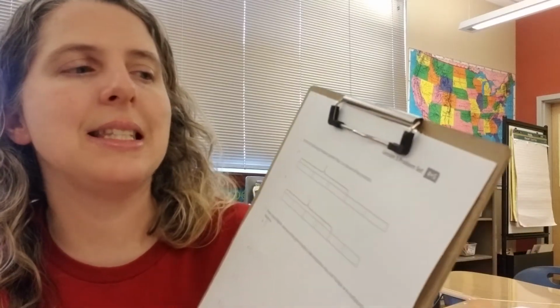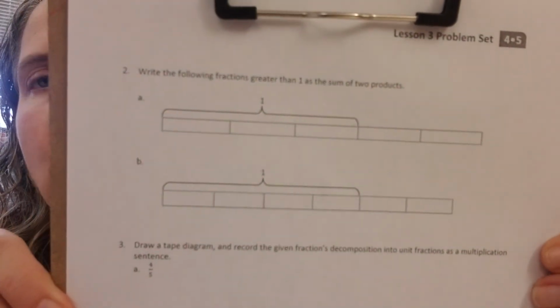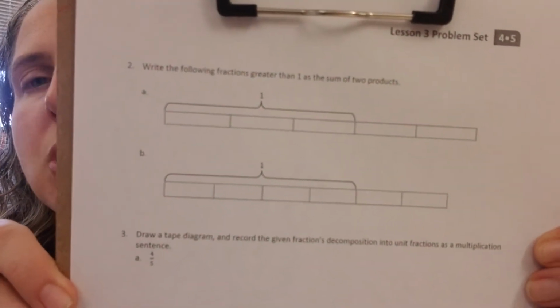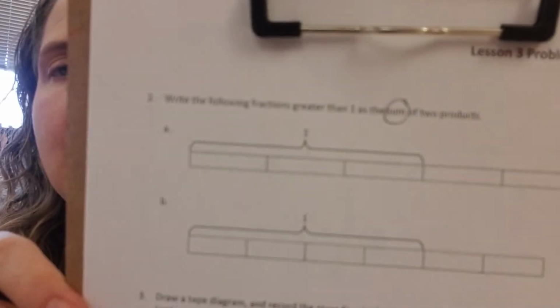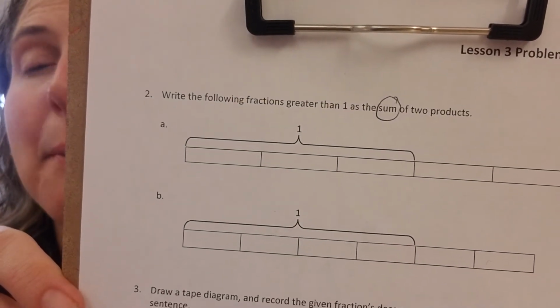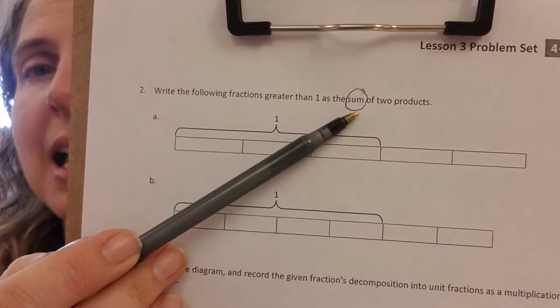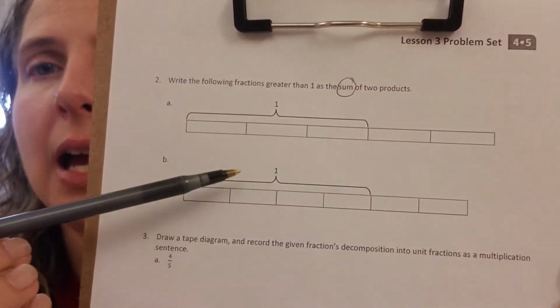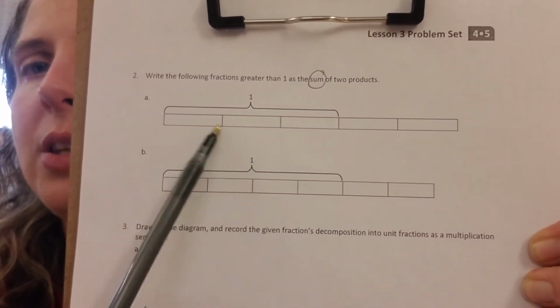Okay, so it says, number 2, write the following fractions greater than 1 as the sum of 2 products. So I want you to circle the word that tells you if we're going to add, subtract, multiply, or divide. Find it? It's sum. S-U-M means I have to add, because sum is the answer to an addition problem. Okay? So if this is 1, what are these broken into?